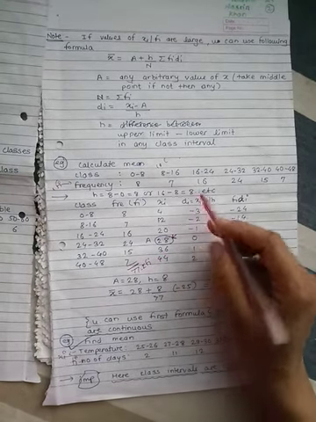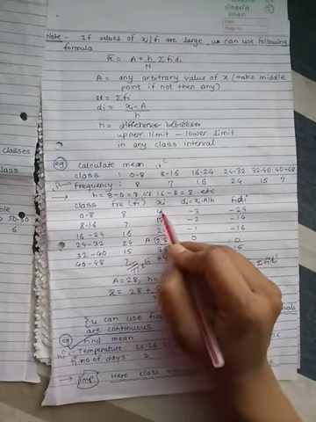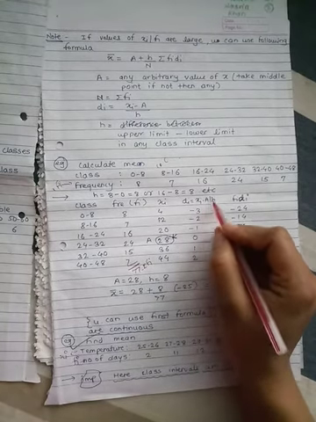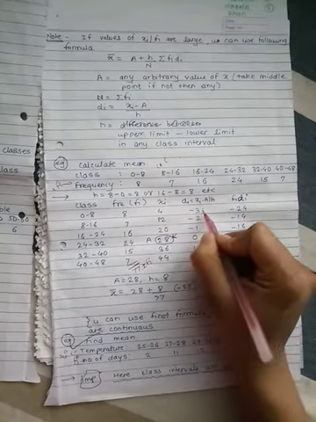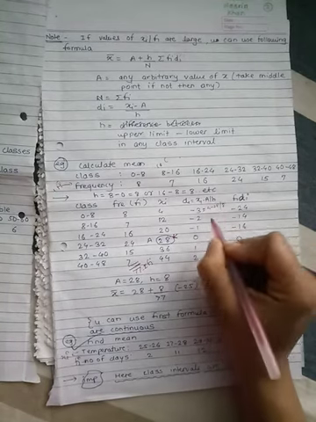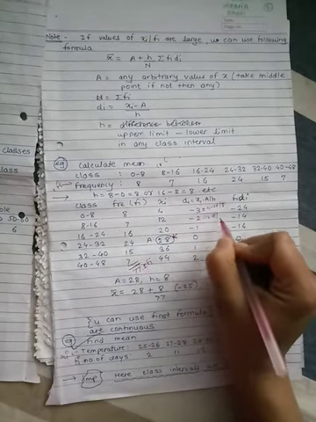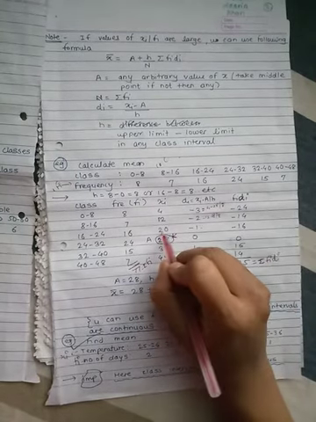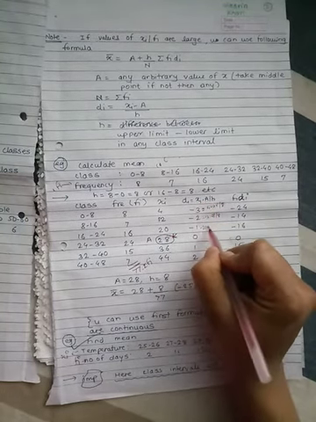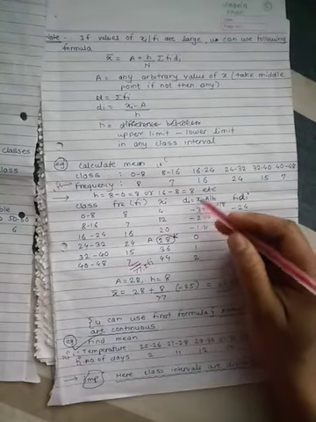Then this is the di column, that is xi minus a upon h. The first value of xi is 4. 4 minus 28 upon 8, since the h value is 8, gives minus 3. Then minus 2 is 12 minus 28 upon 8. Minus 1 is 20 minus a upon h; put the value 20 in this. So 20 minus the a value of 28, and the h value is 8. In this way we can find the di column.